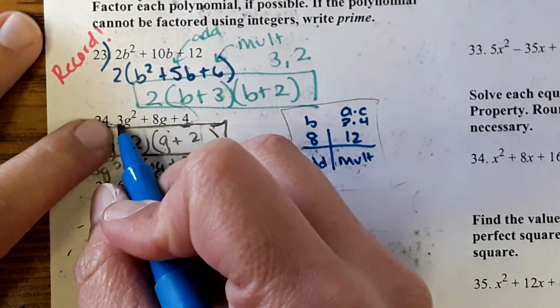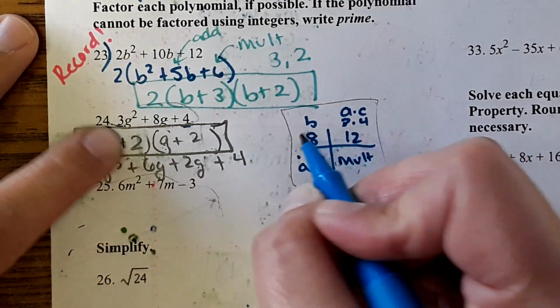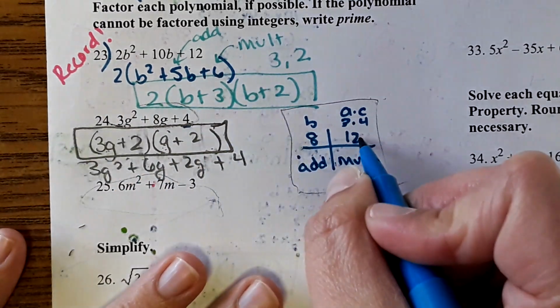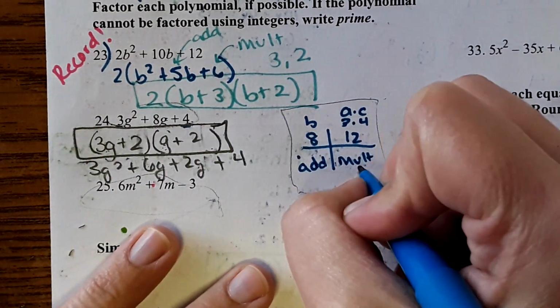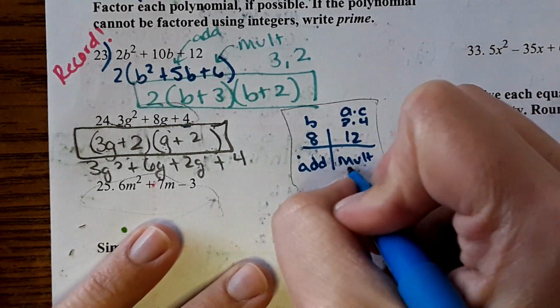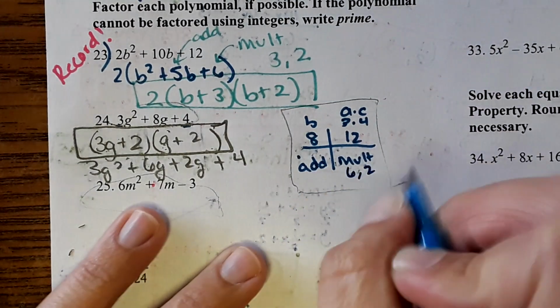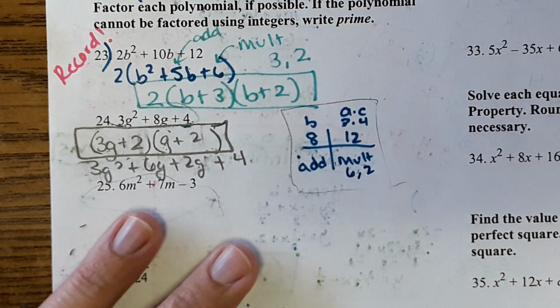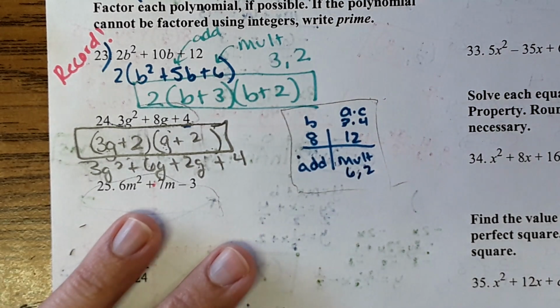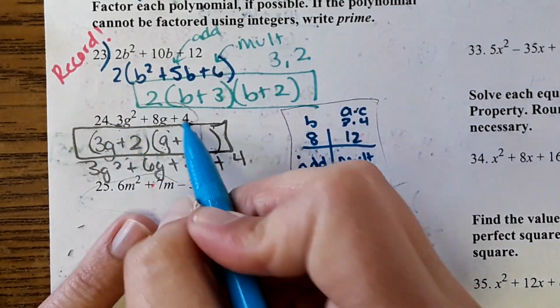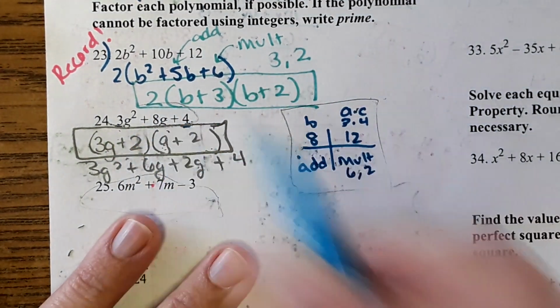But if you do, you multiply a times c to get 12. B is 8. You need two numbers that multiply to 12, add to 8, which would be 6 and 2. Okay. How did you pick the two numbers that go at the top of the little T-chart? A times c, 3 times 4, and b.